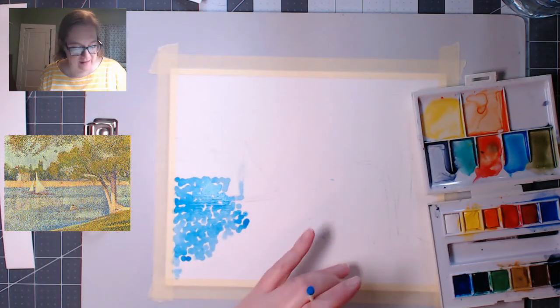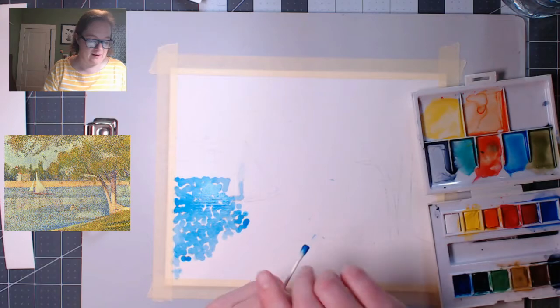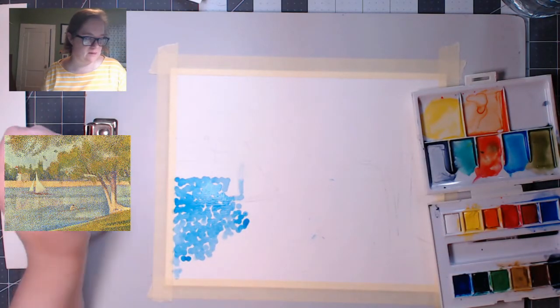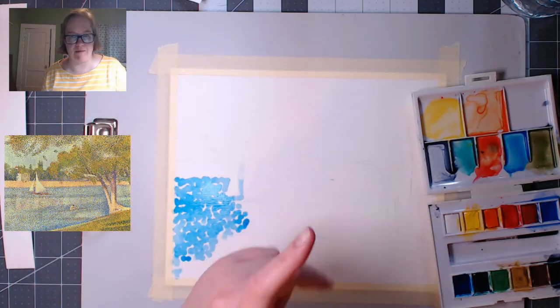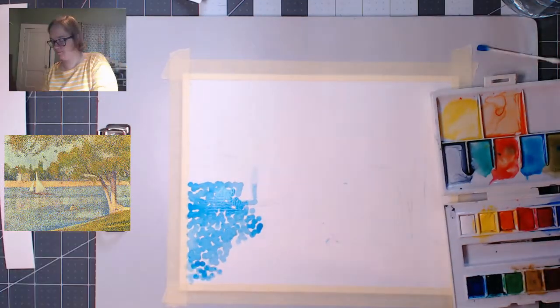So I didn't acknowledge that little line right there, so don't go all the way up like I did. I just fixed it as best I could. It will just be some variety when I do the yellow up here, but don't do what I just did or else you'll be unhappy about it like I am.